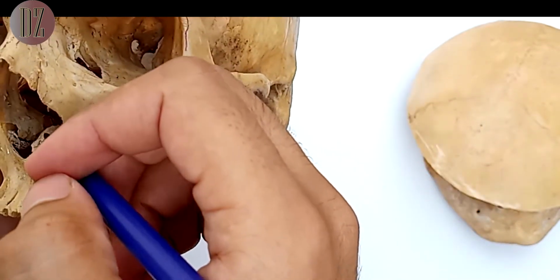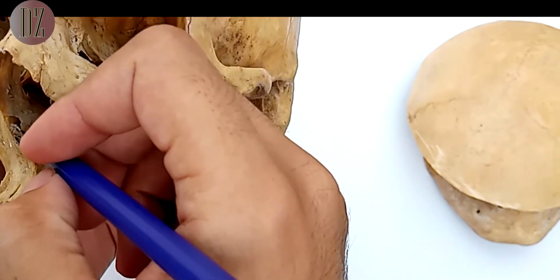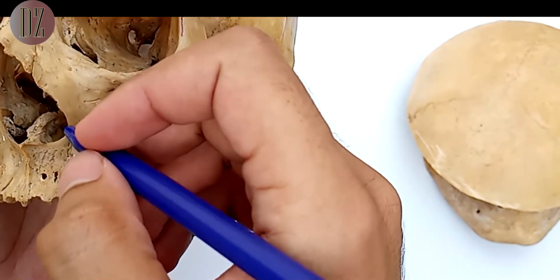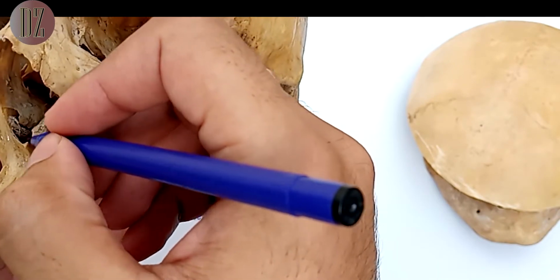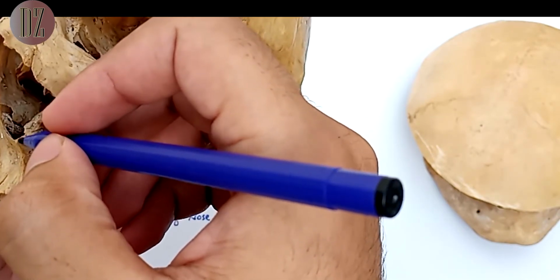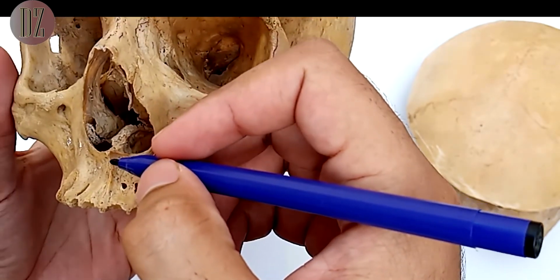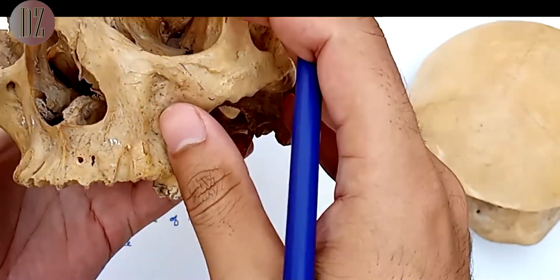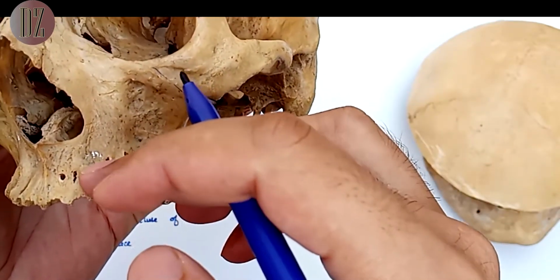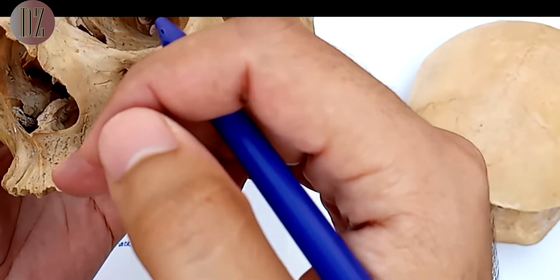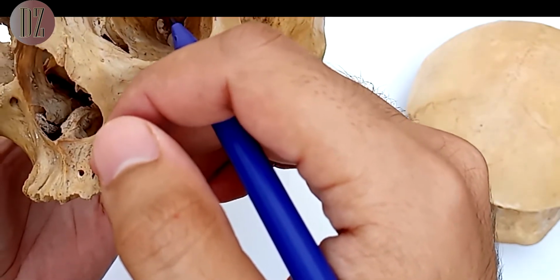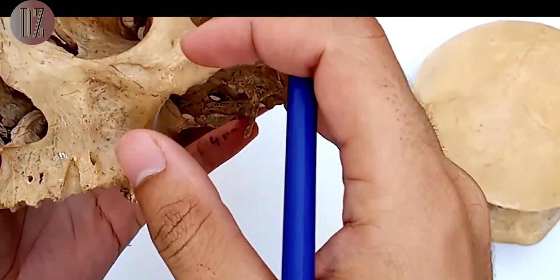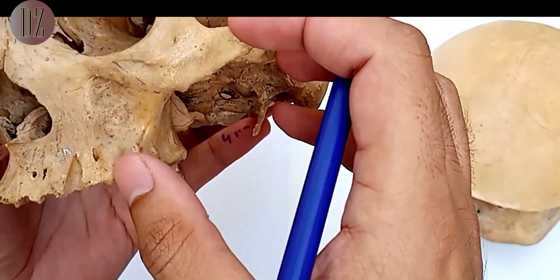Medially it presents the nasal notch. This is the nasal notch and anterior nasal spine. This is the anterior nasal spine in the median plane. And the incisive fossa above the incisor teeth. Above, it presents the incisive fossa, and the canine fossa lateral to the canine eminence.